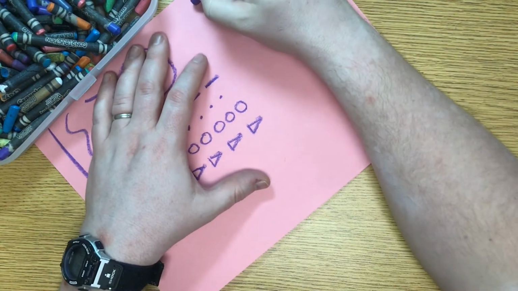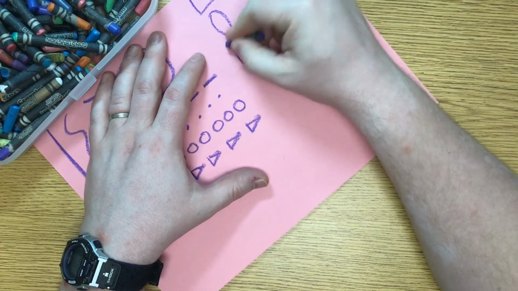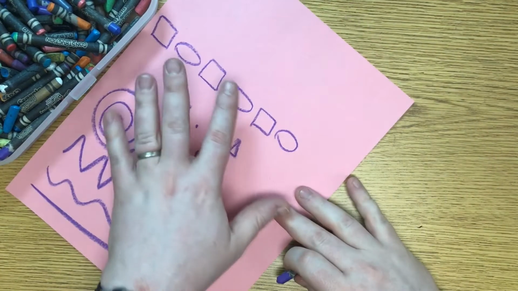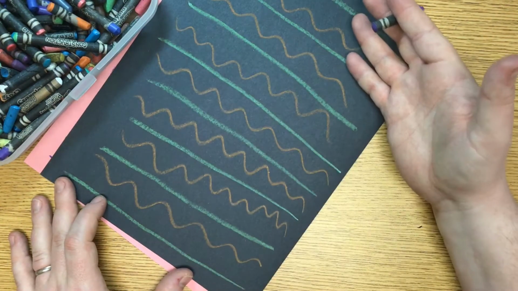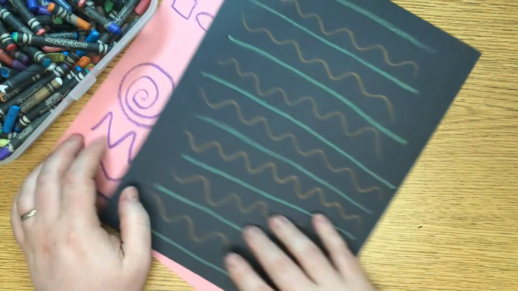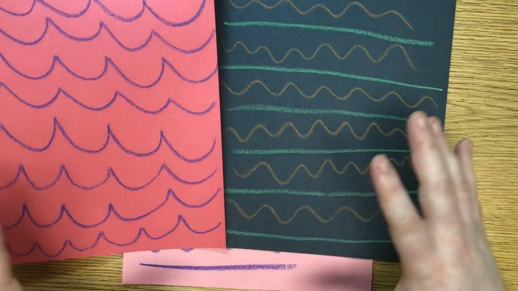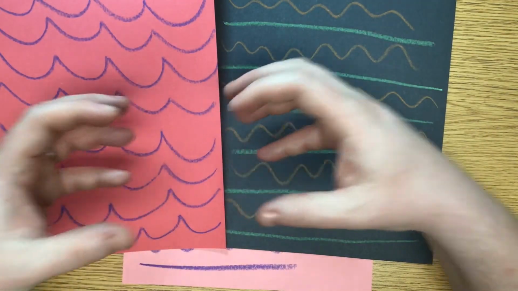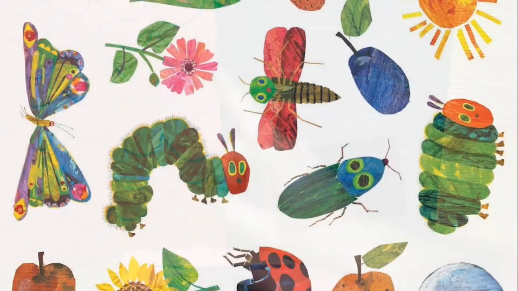You could make a pattern of square, oval, square, oval, square, oval. But whatever it is that you do, it needs to fill the entire page. Now, we're just gonna make as many of these as we have time for, and then the next time we get together, we're gonna take these, cut them out, and put them together to make characters and environments for our own illustrations. Eric Carle style.